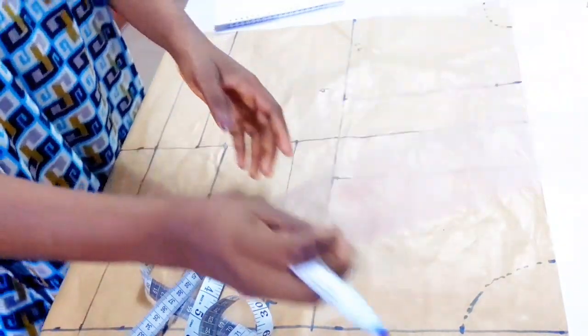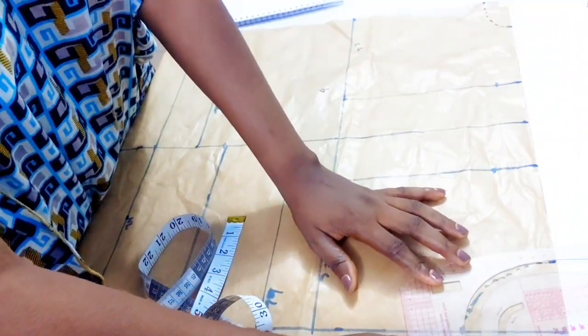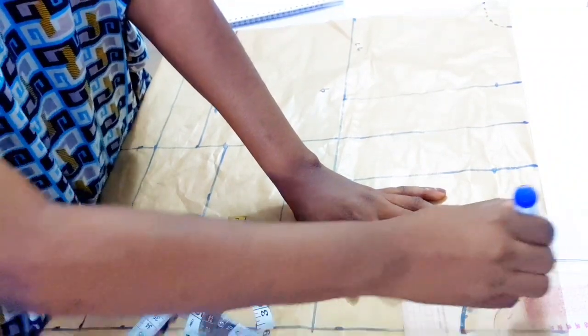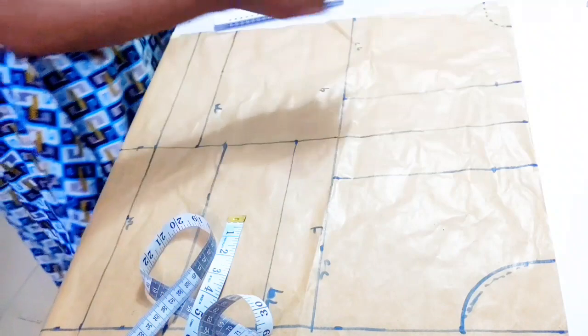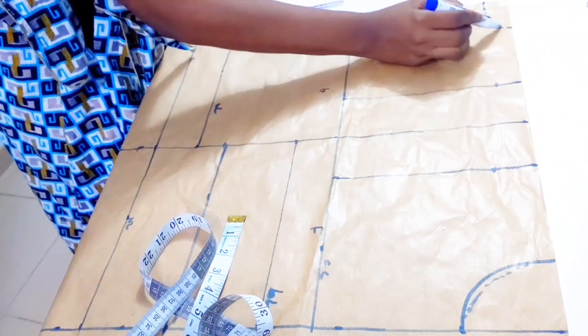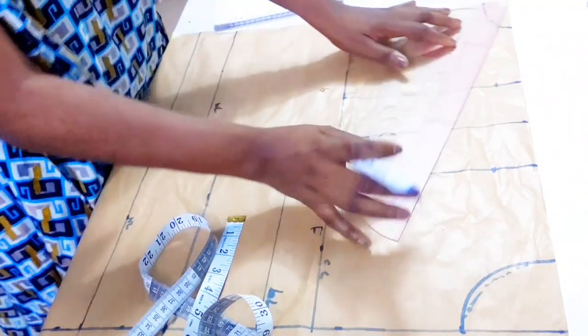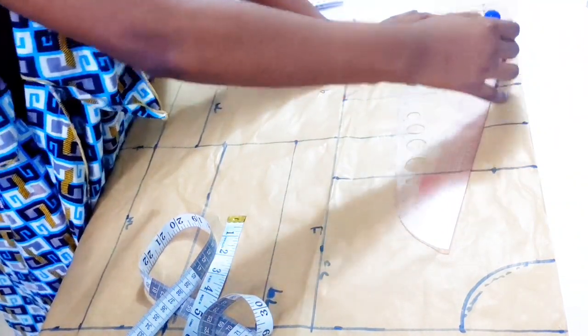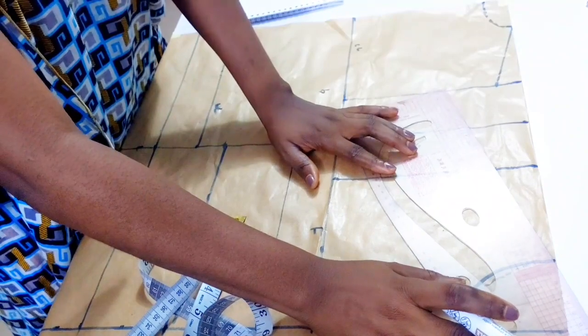You can use 3 by 4 for the front, you can use 3 by 3, it all depends on you. So I just went ahead to use my curve to get that curve very well. Now I'm going to be connecting the neckline to the shoulder depth.